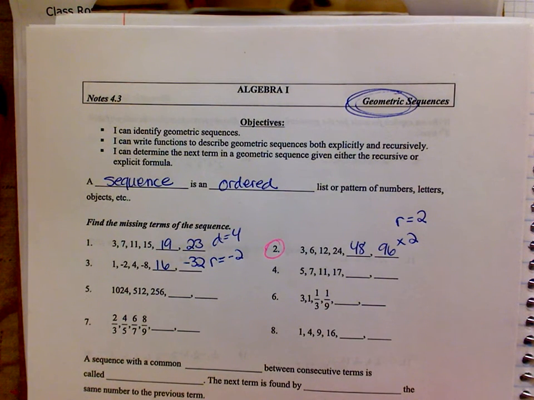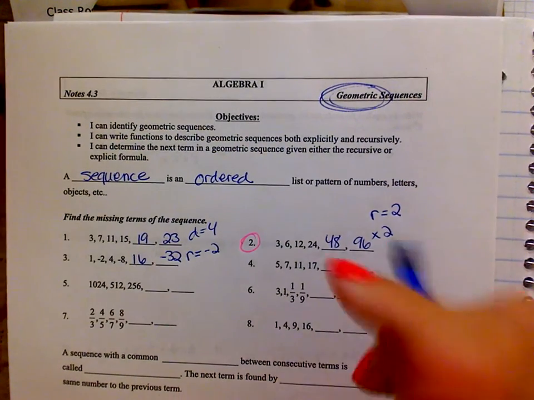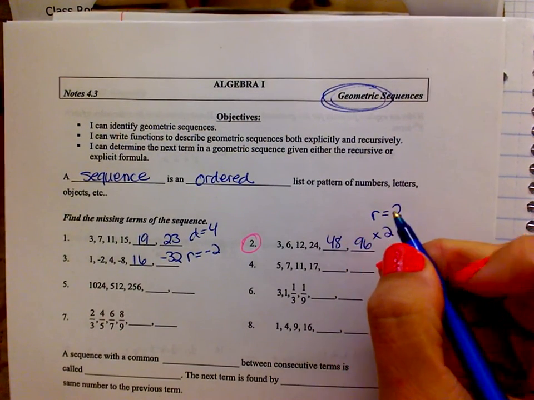At this point, you can stop the video. You could pause it. Or you can just mute me for a second while we fill out 4 through 8 if you don't want to listen. I feel like you can probably figure them out.